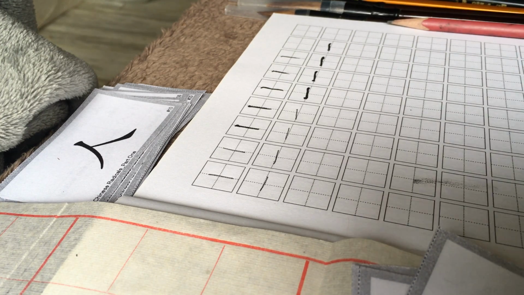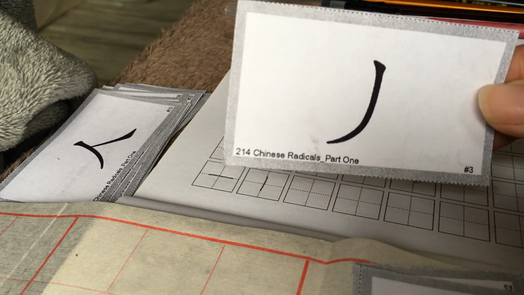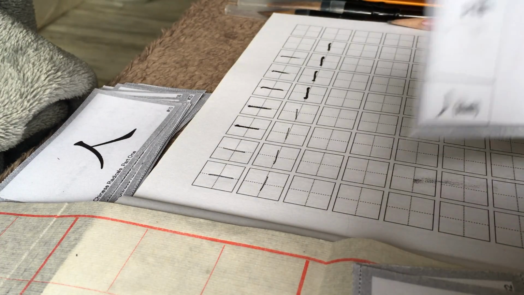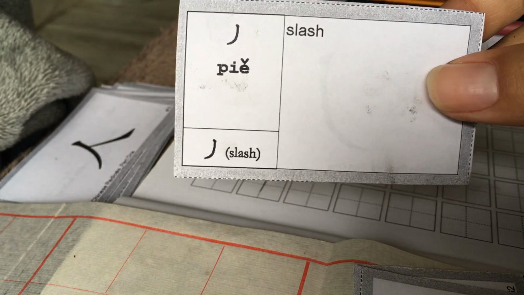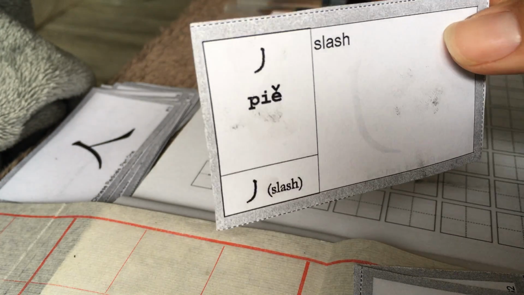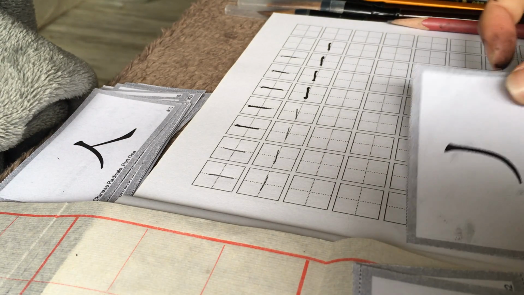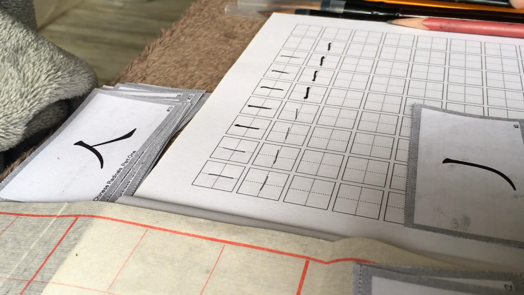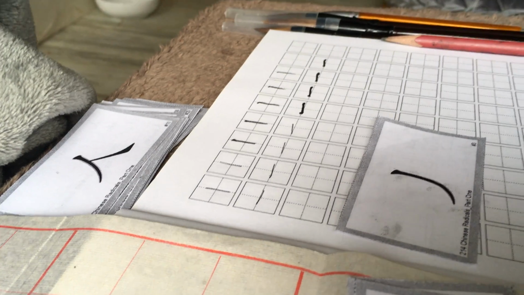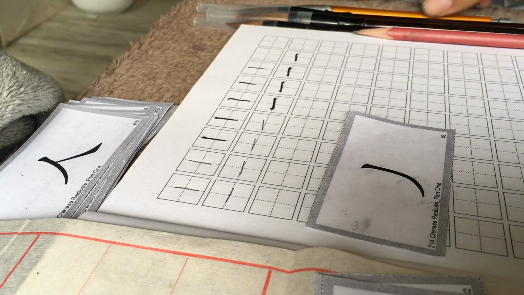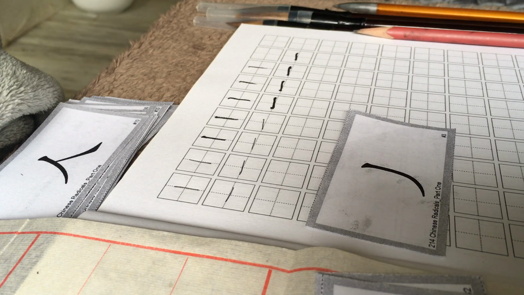Okay, and then the next radical we can practice is, I think this is a slash. Yes, slash or pie. Again, this is another component we see in a lot of characters. The reason why we practice our radicals is because this is preparing us to write much more complex characters, because they are made up of these radicals. For the rest, I'll just write in the ink pen, or attempt to. Okay.